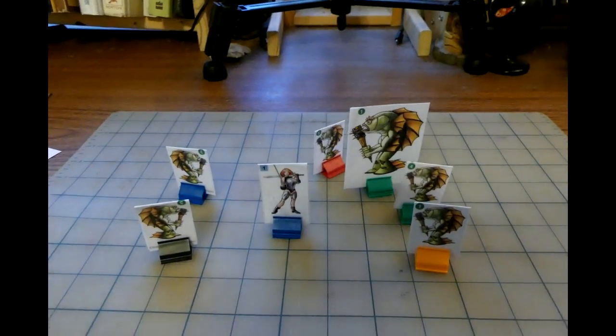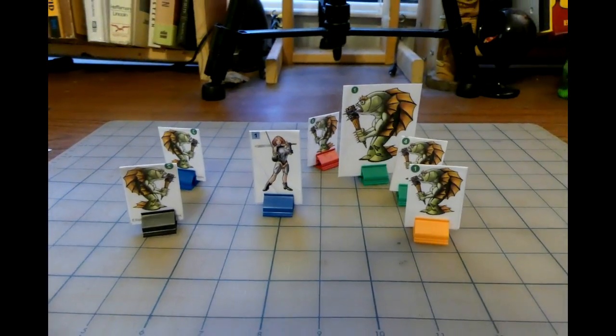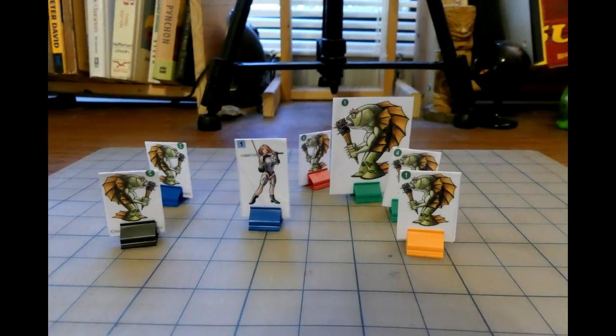Alright, there they are, all assembled and ready for action. It looks like things are about to get interesting.